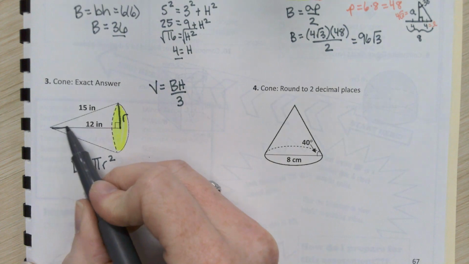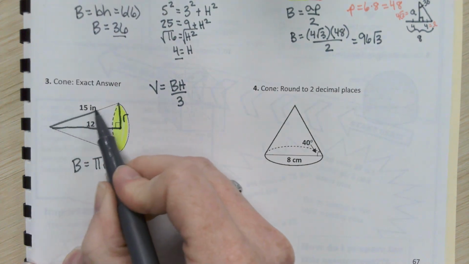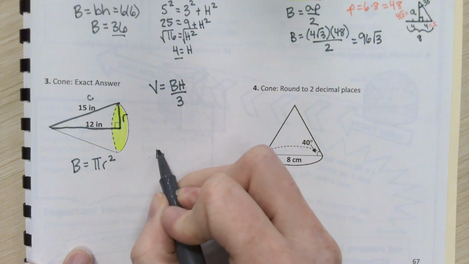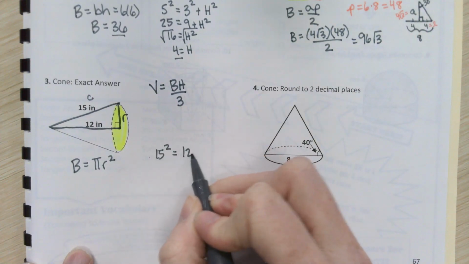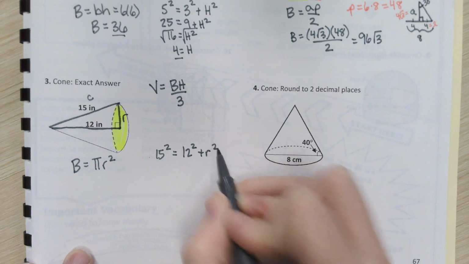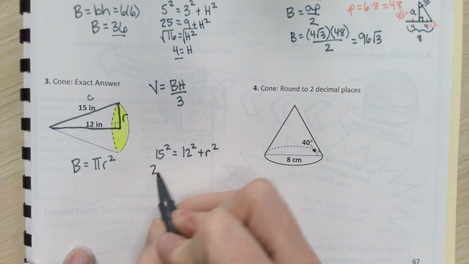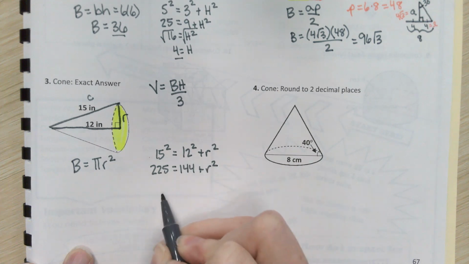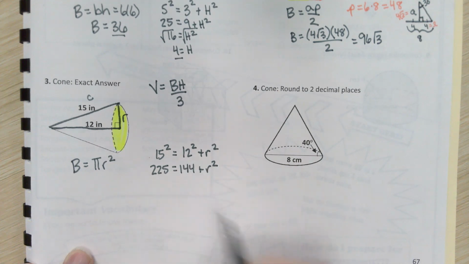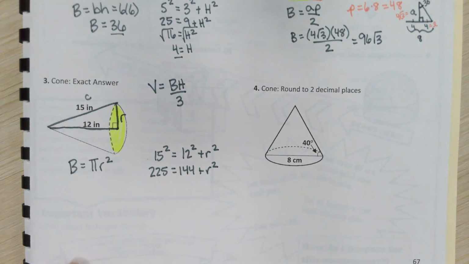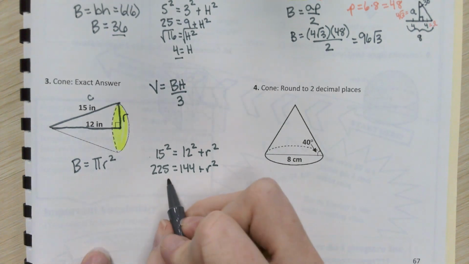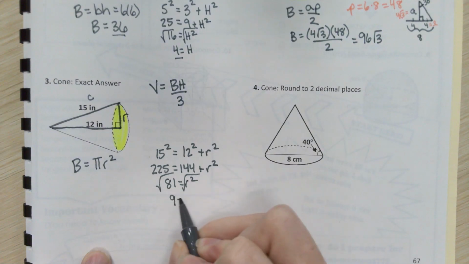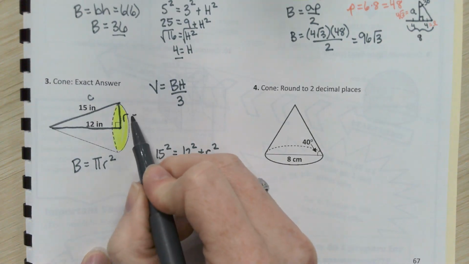So a quick little inspection of this triangle right here tells me that I have enough to use c squared equal to a squared plus b squared, Pythagorean theorem. Across from that 90-degree angle is going to be the c, so that'll be 15. Take care of all of the squaring and then the subtracting. We should end up with, I think, 81. Yep, 81 is equal to r squared, which then square roots nicely to give us 9 as our radius.